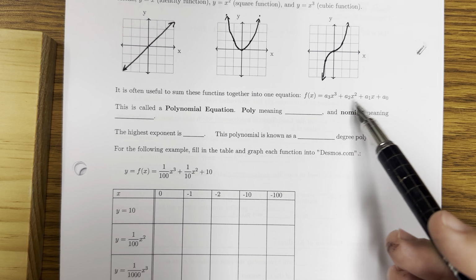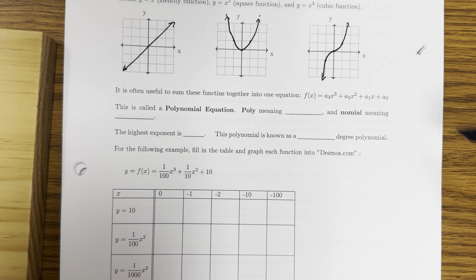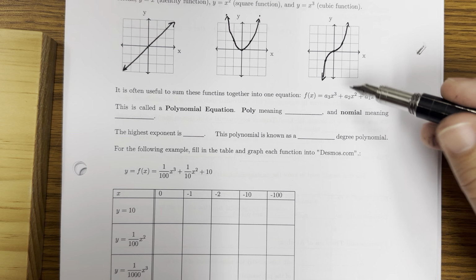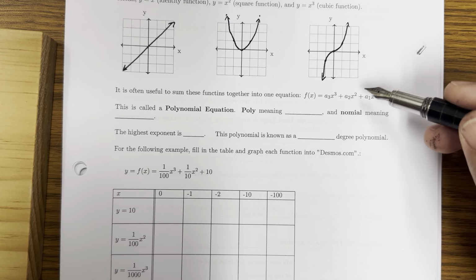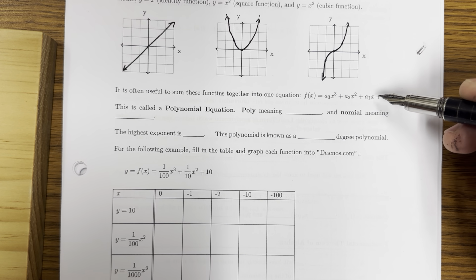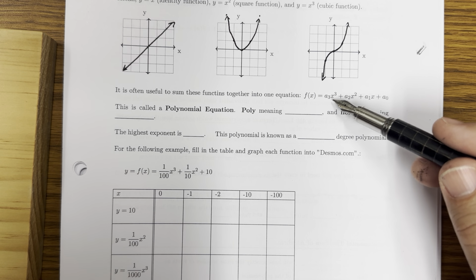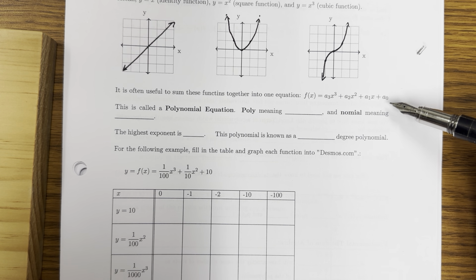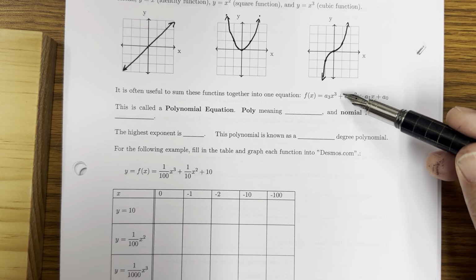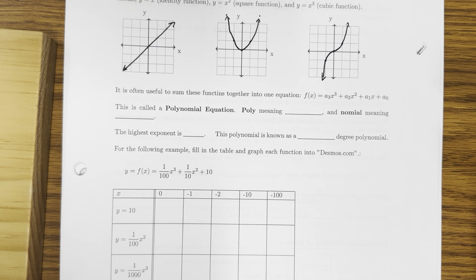A3, where A2 and A1, A0 are all coefficients. That is just numbers. Note that we've got a cubic function, a square function, an identity function, and a constant function, all added together. So this is what we call a polynomial equation. This would be a polynomial equation of degree 3, because that is the highest exponent you see there.